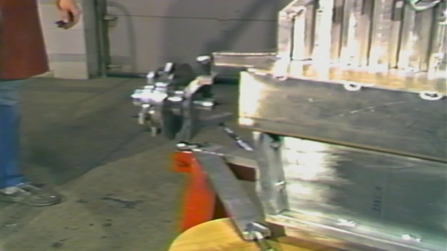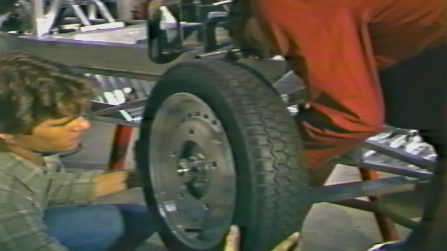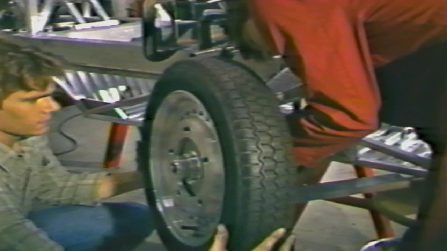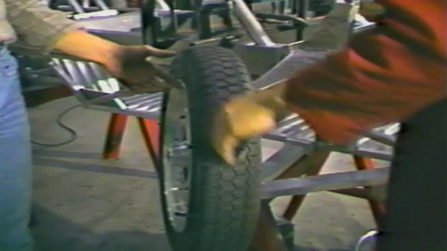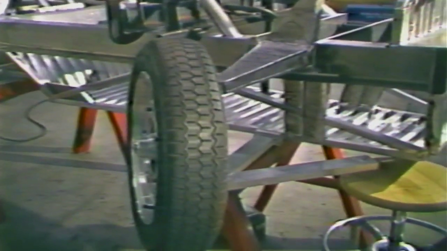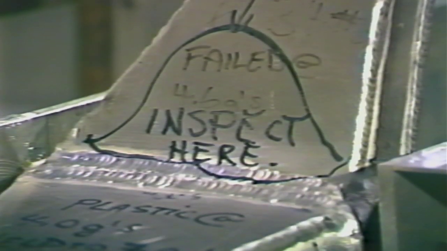Yeah. Sure thing. They could hold up the steering assembly too.